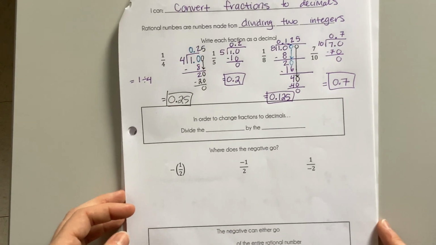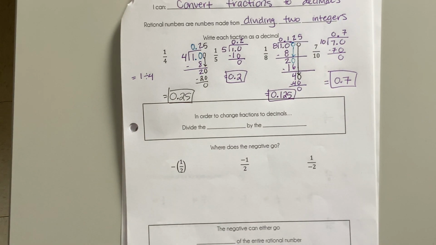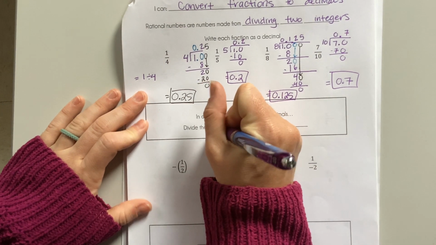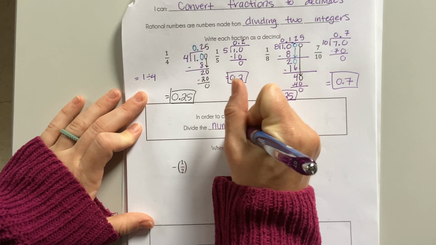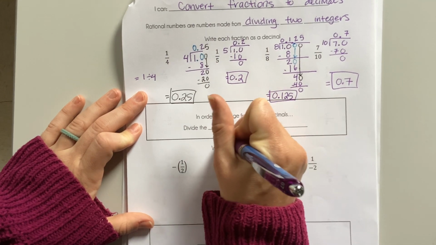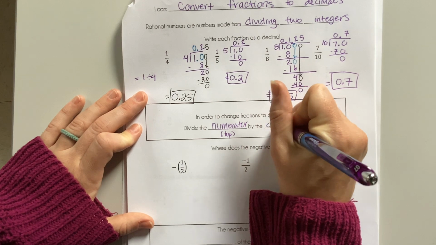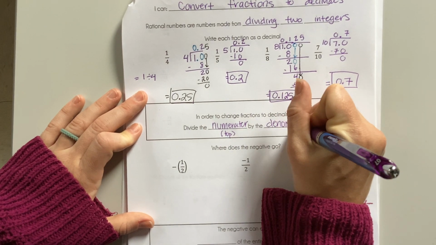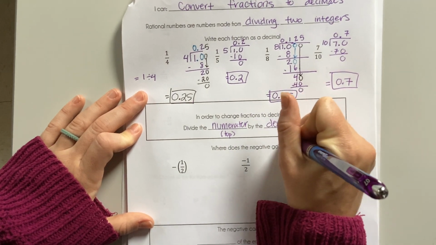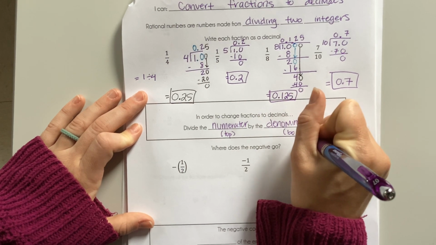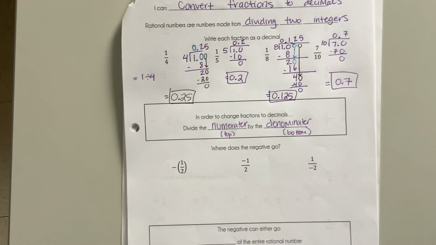All right, so to change fractions to decimals, we divide the numerator, that's the top number, and we divide it by the denominator, or the bottom number. Okay.